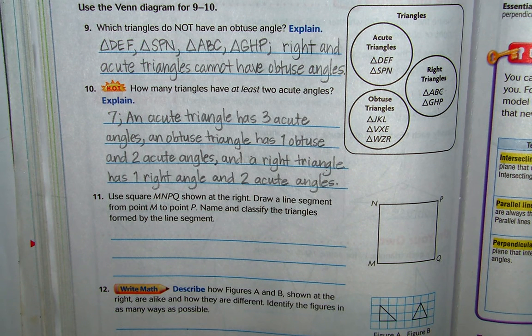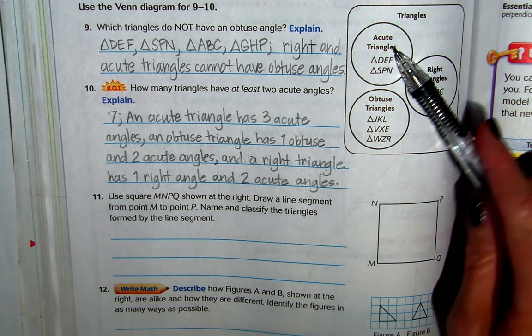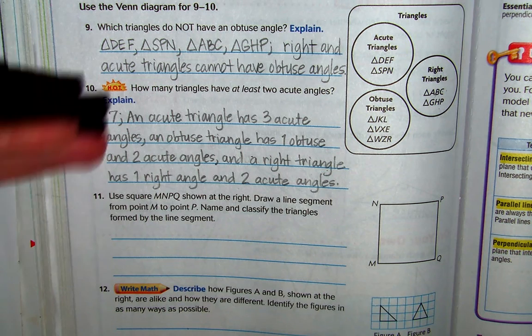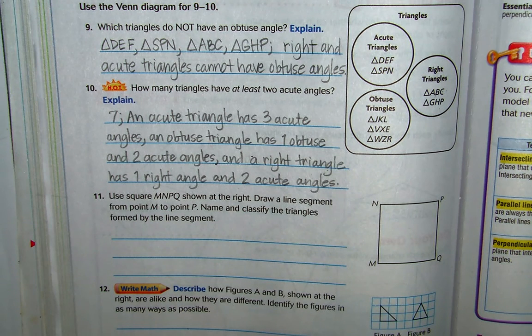It would be all of these. We just count them up, and there are 7. And then our explanation would be what we put here: an acute triangle has 3 acute angles, an obtuse triangle has 1 obtuse and 2 acute angles, and a right triangle has 1 right angle and 2 acute angles.